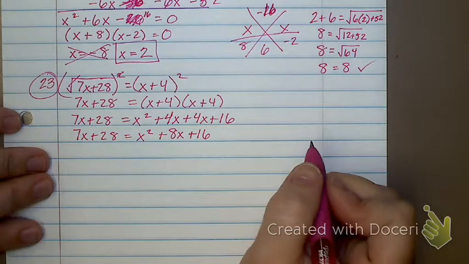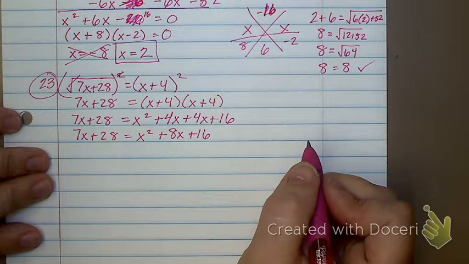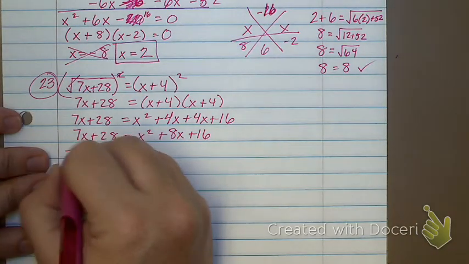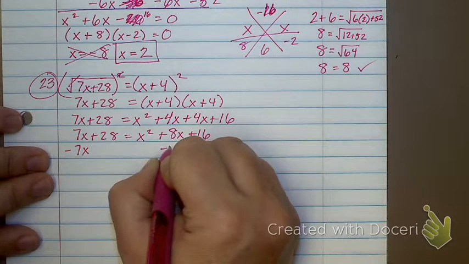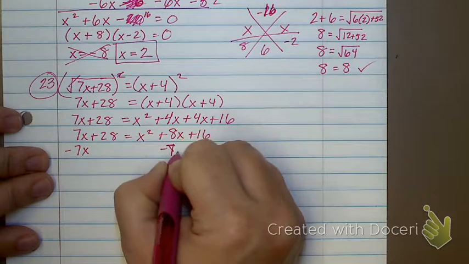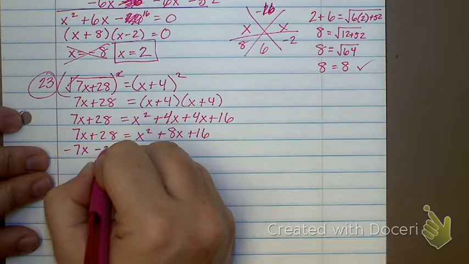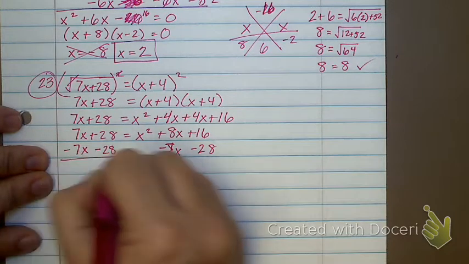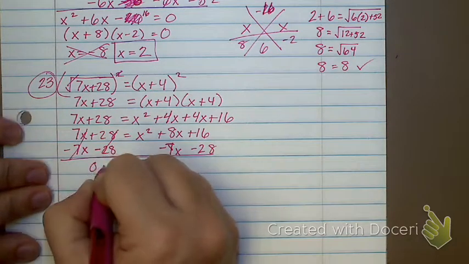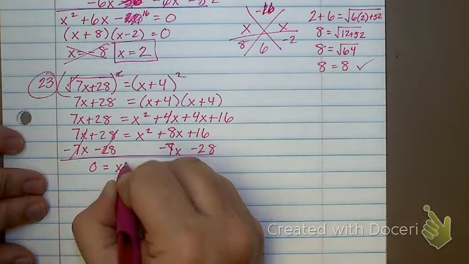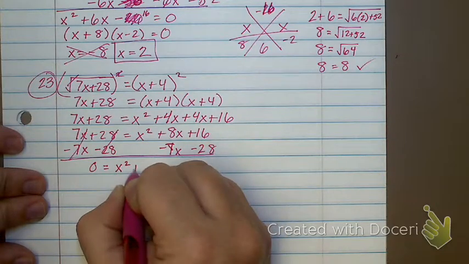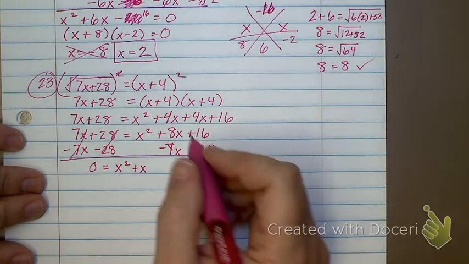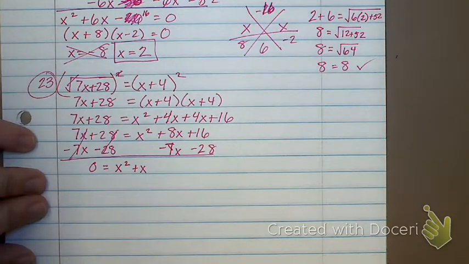So again, I have an x squared, so I move everything to that side so that I can factor. I'm going to subtract 7x, because those are like terms. I'm also going to subtract 28 because these guys are like terms. And that leaves me with 0 equals x squared plus x, 16 minus 28, which I believe is negative 12.